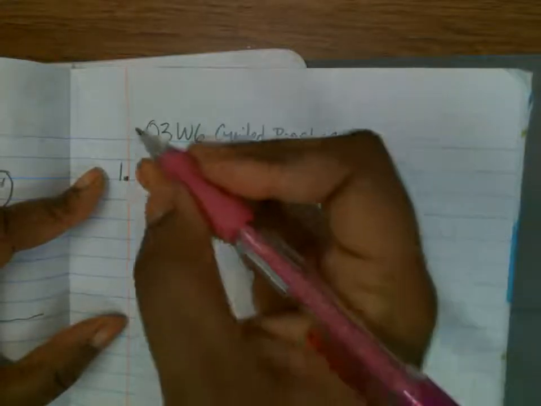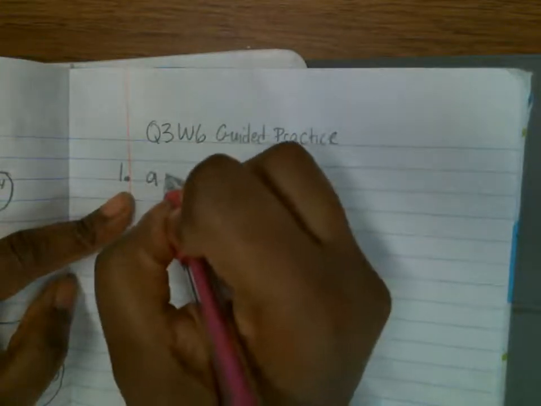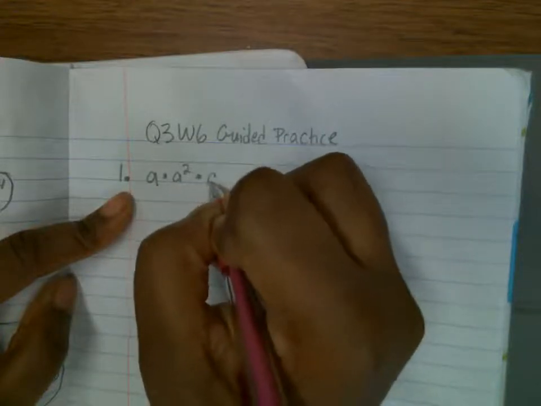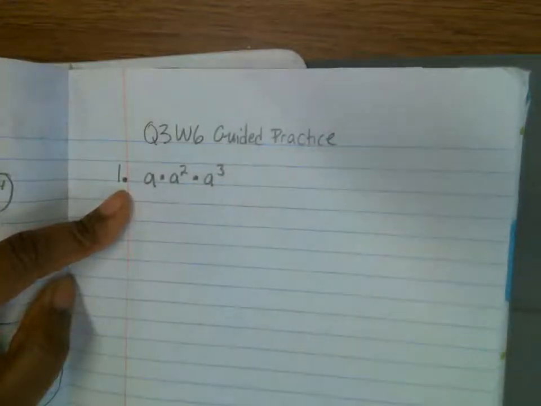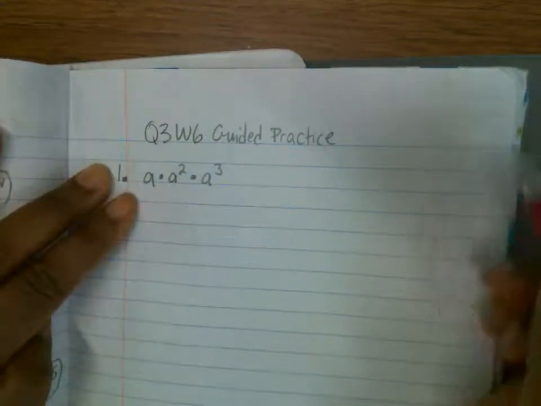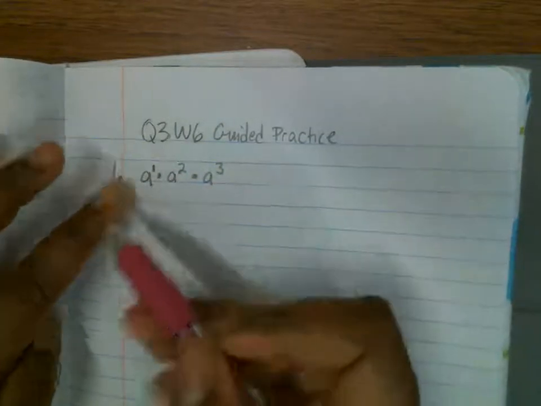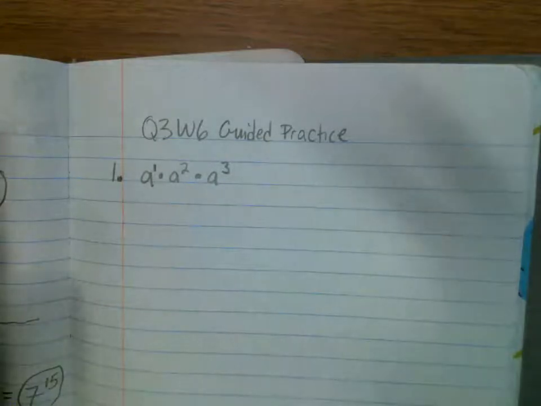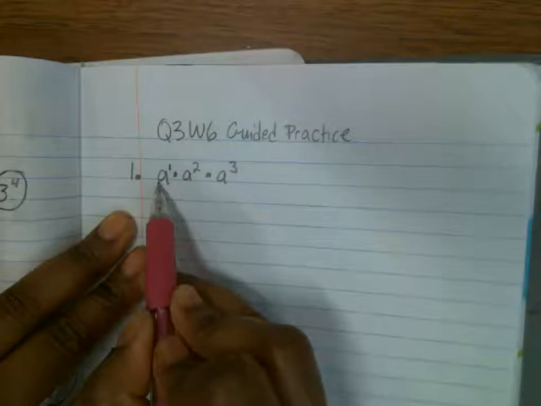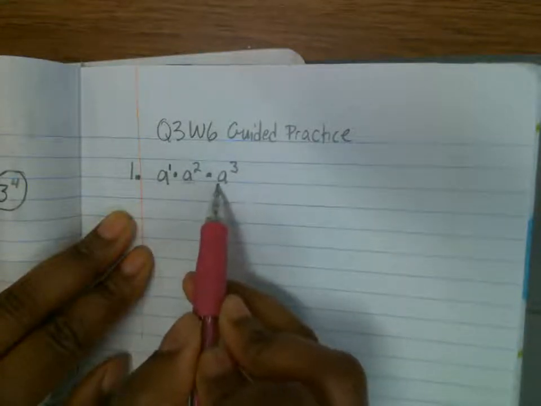Okay. Number 1, we have A times A to the second times A to the third. The exponent on a number or a variable, if you don't see it, is automatically 1. So that means that A is being multiplied once here, twice here, 3 times here.